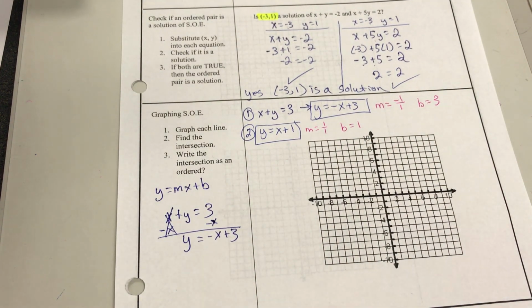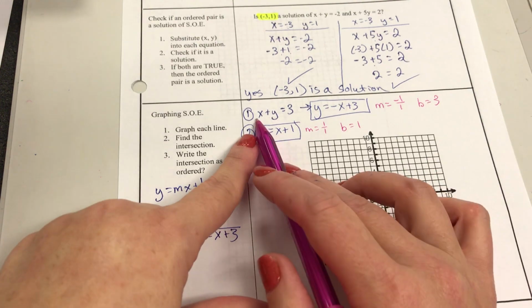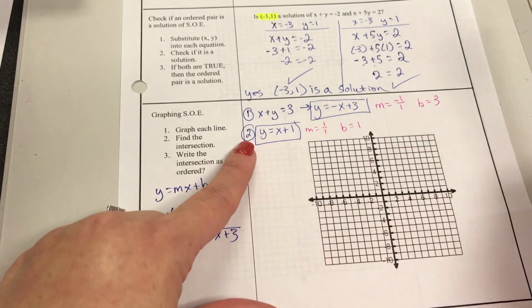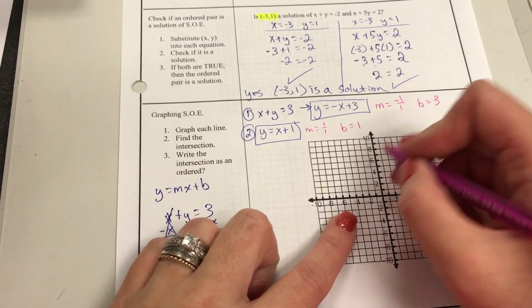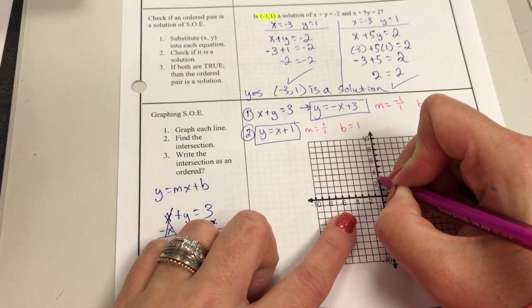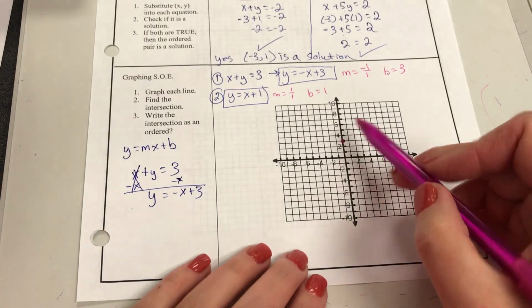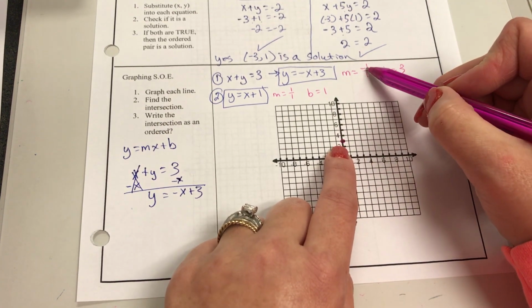Okay, here we go. So I'm going to use pink and purple. So equation 1 is going to be in pink, all right? So what I'm going to do is start at the positive 3, and I'm going to put a dot on the y-axis, okay? 3 on the y-axis. Then I follow my slope.